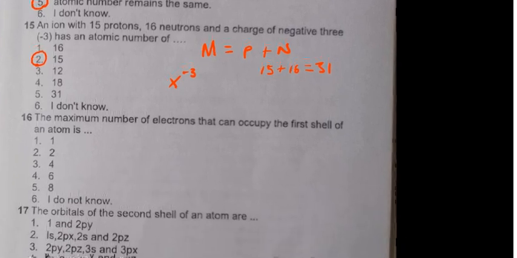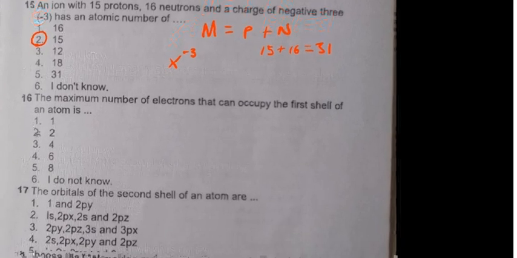Question 16: the maximum number of electrons that can occupy the first shell of an atom is... in the first shell you just have one orbital, one s, which is 1s2, and this is occupied by 2 electrons. So the best option is 2 electrons.